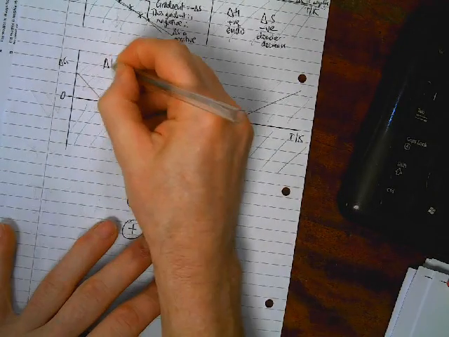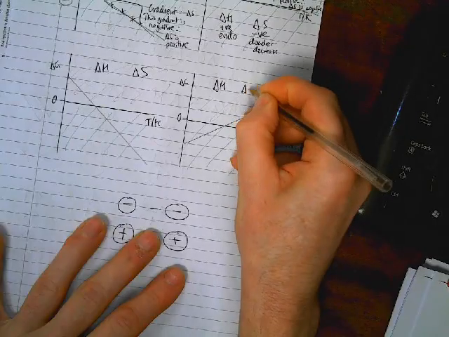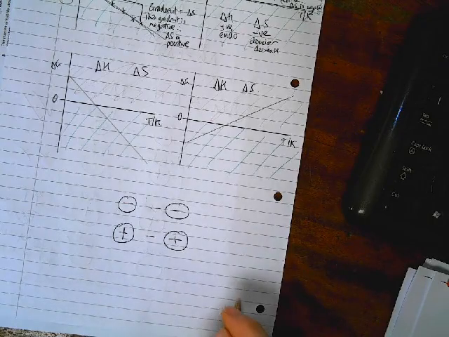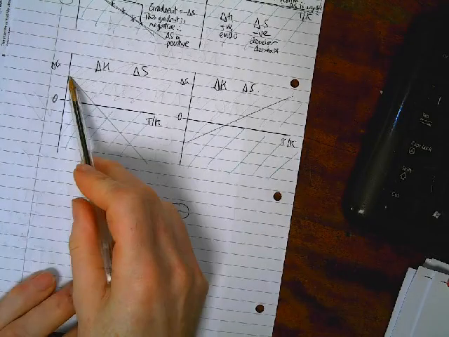Just preparing by writing delta H and delta S. Okay, I've got 4 minutes left to record this before the lesson finishes. I've been very efficient. Okay, looking at the first one, I would ask for feedback because I'm recording it. I'm just going to sort of do it.